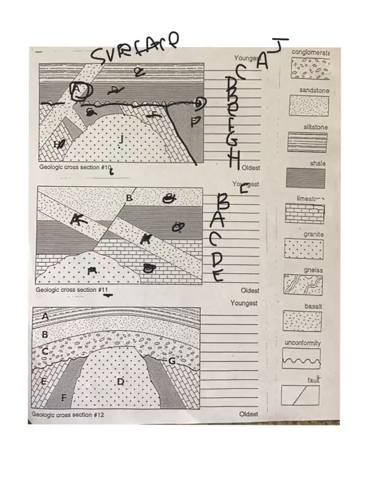All right, lastly, number 12. Oldest would be F, followed by E. Then you have G, the unconformity, and then C. Okay, and then you could go B, A, D. You have no way of knowing. So these three could go in a couple different orders.